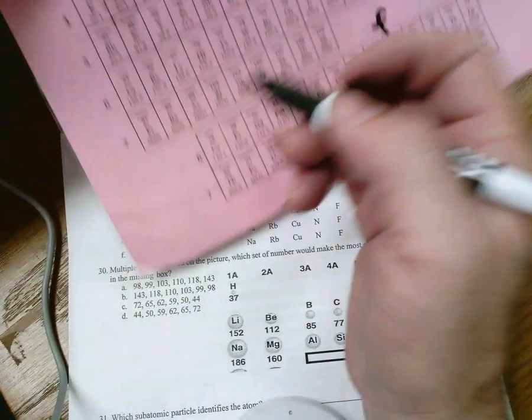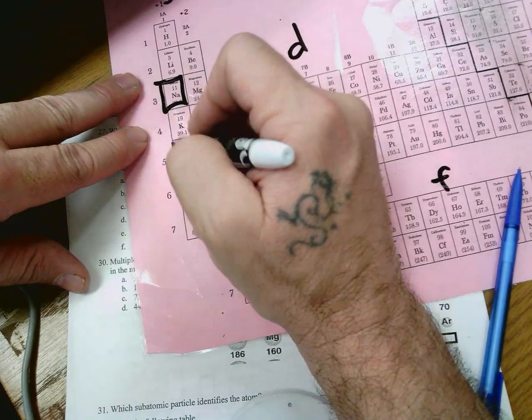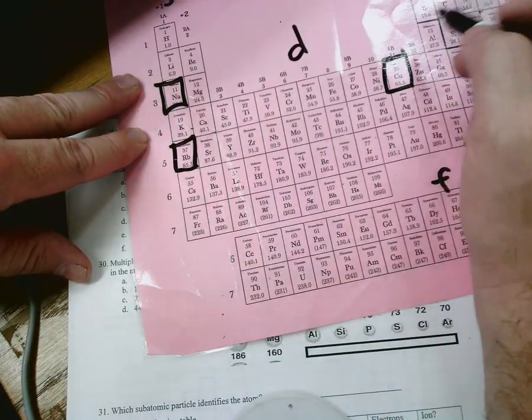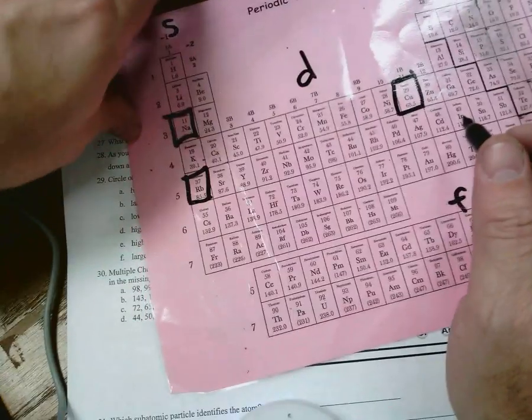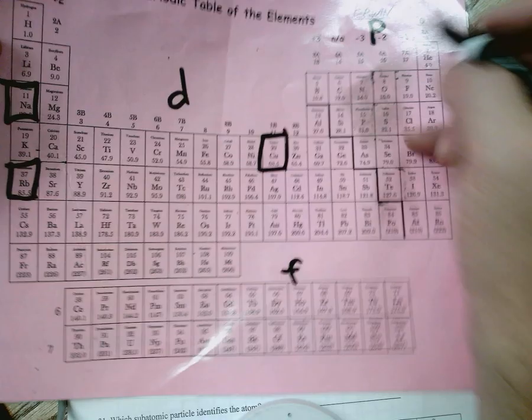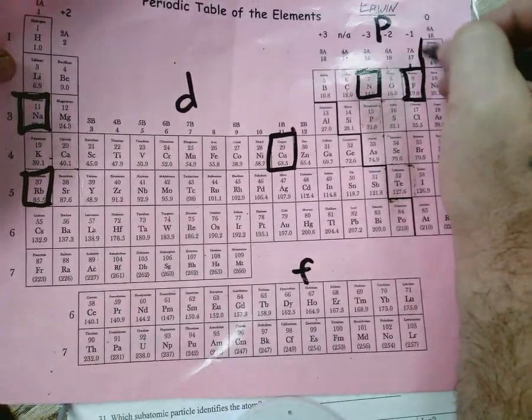So, N, F, and He. I told you I would never make you make judgment calls like this, but I think these are far enough apart to where we can tell. N, F, and He.